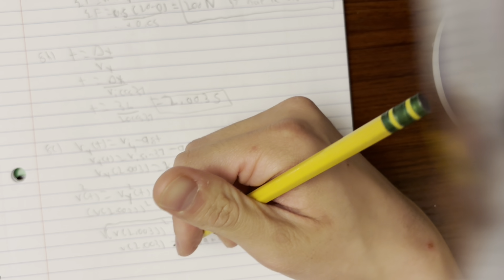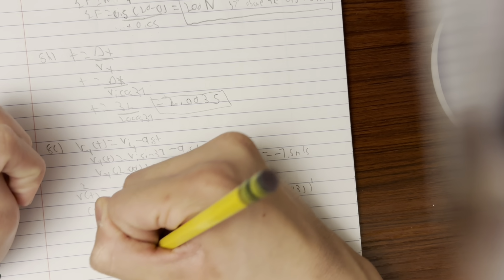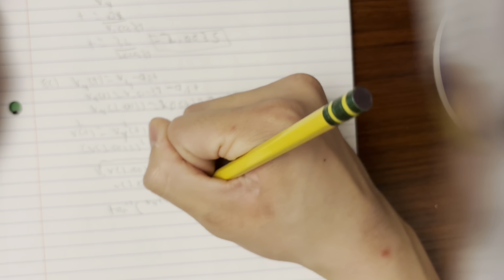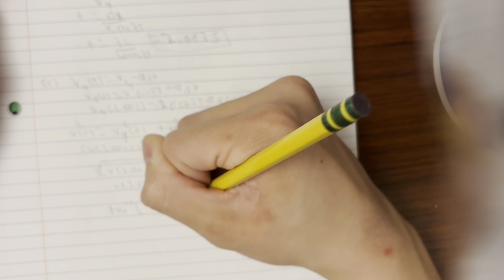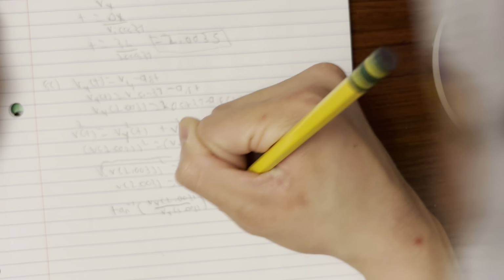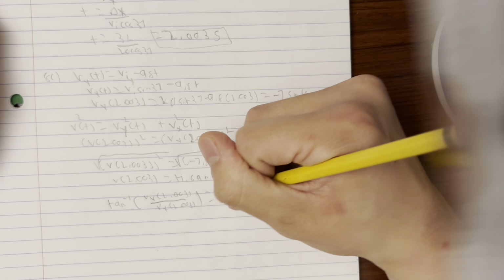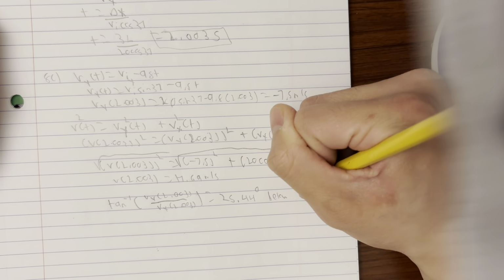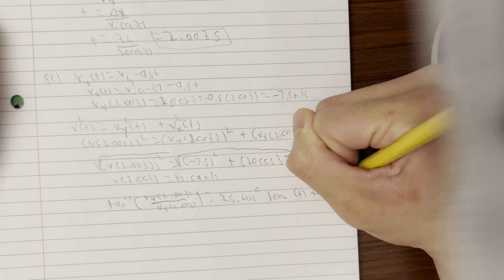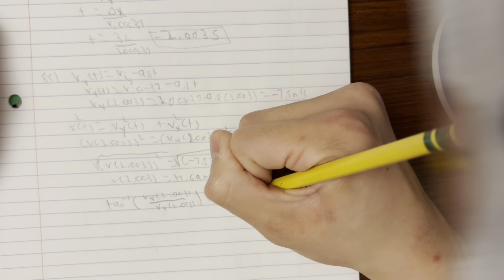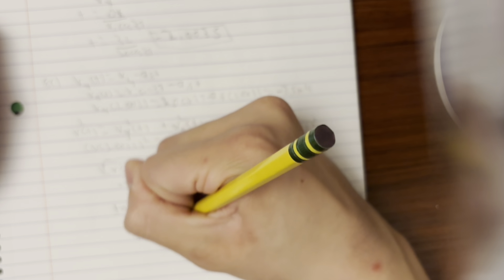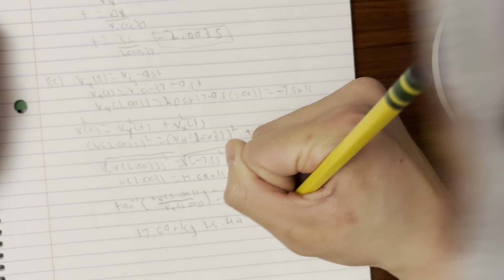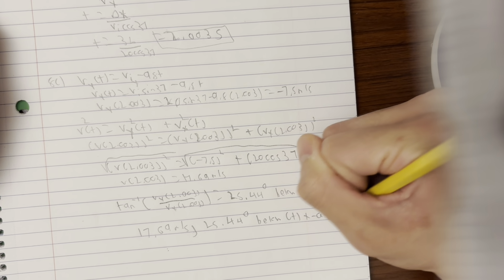But now we have to find the angle. So just arctan of the Vy at 2.003 over Vx at 2.003, and you plug that in. The angle should be 25.44 degrees below the positive x axis. And so it will be 17.69 meters per second, which is our speed, at 25.44 degrees below the positive x axis.